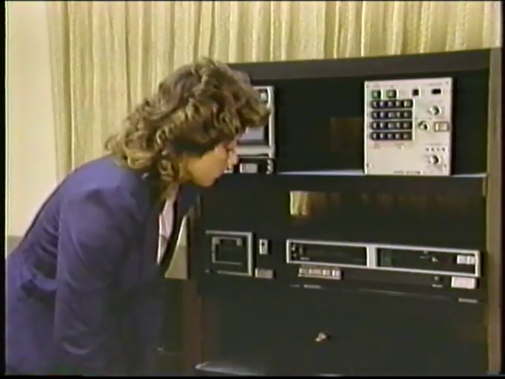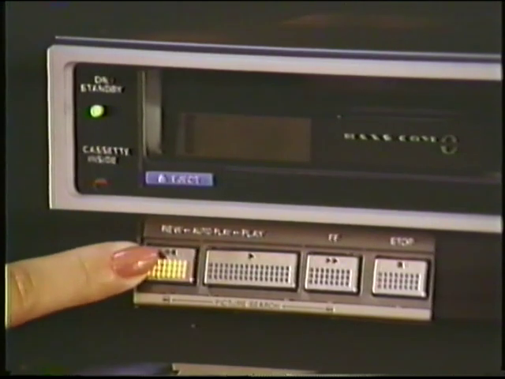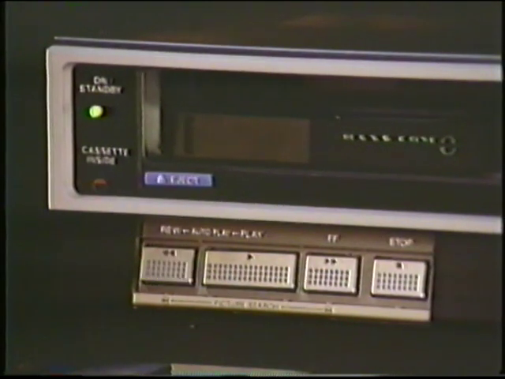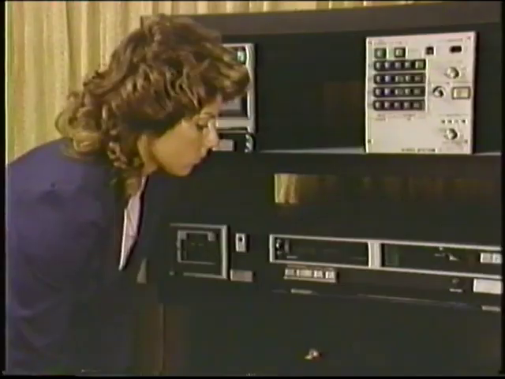To ensure that the tape is at the start point, press the rewind buttons on both videotape players. The rewind, play, and fast forward buttons will all illuminate when pressed. The VTR will stop automatically when the cassette is rewound.